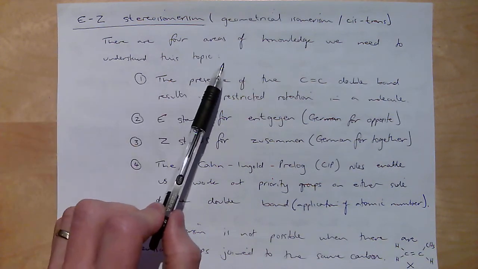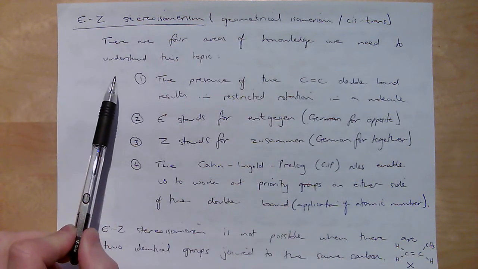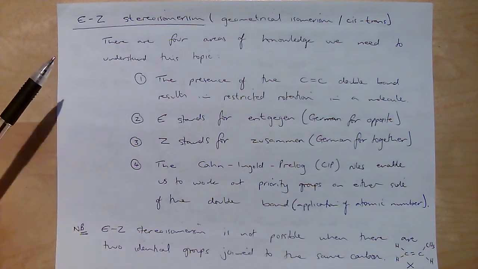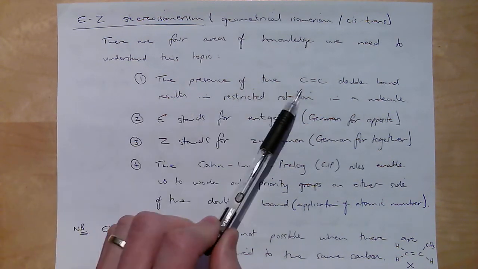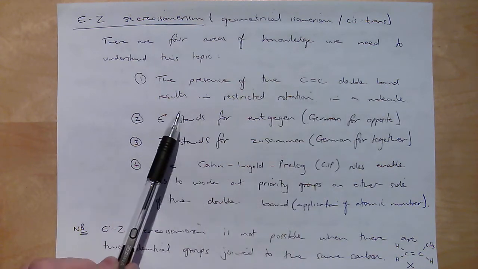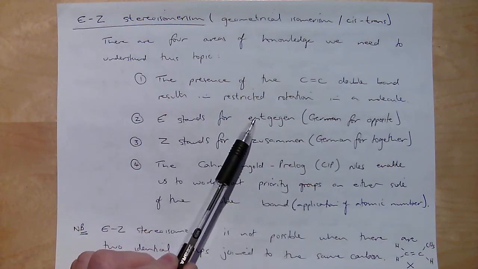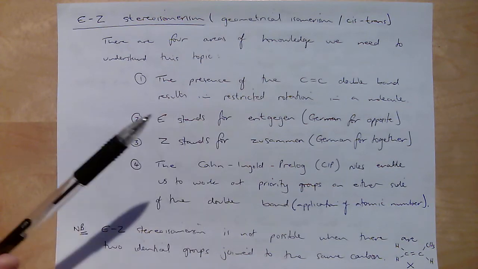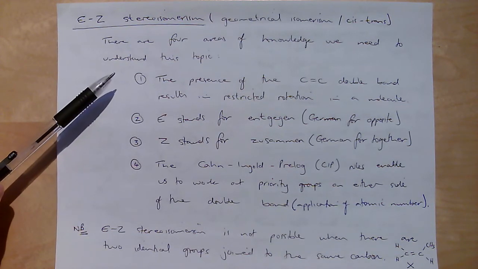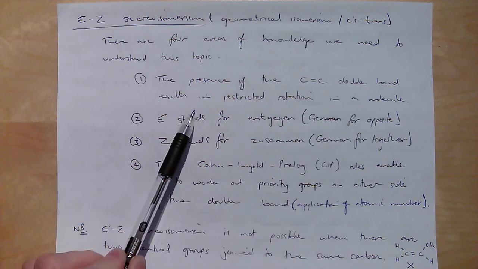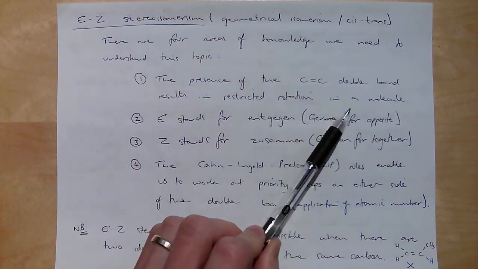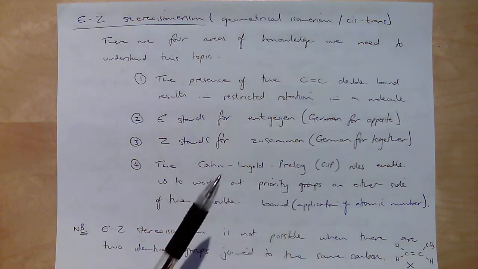First of all, whenever you've got an organic molecule with a carbon-carbon double bond present, there is restricted rotation in the molecule. That's key to EZ stereoisomerism. Basically, groups within the molecule can't rotate.